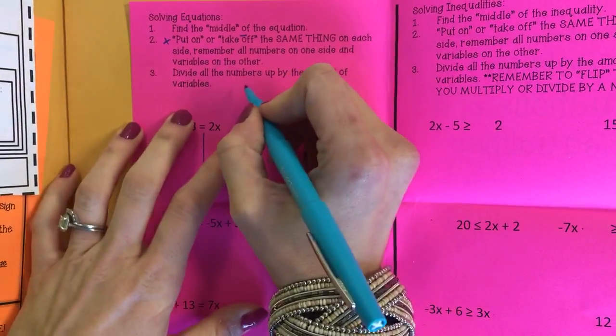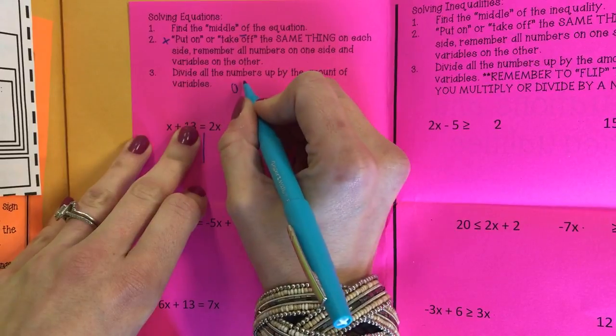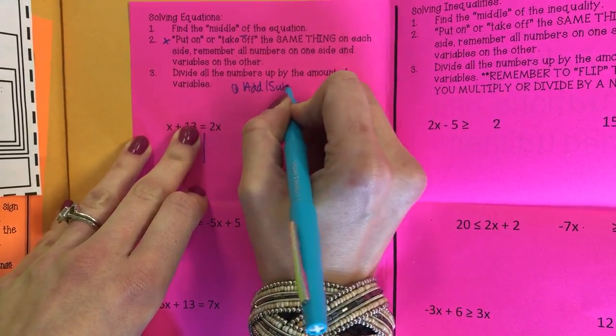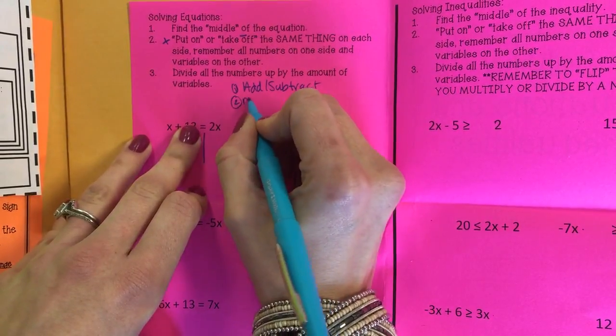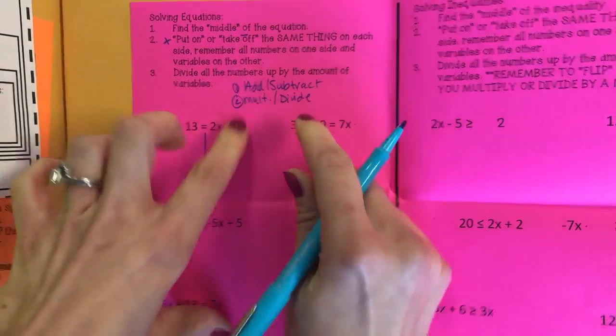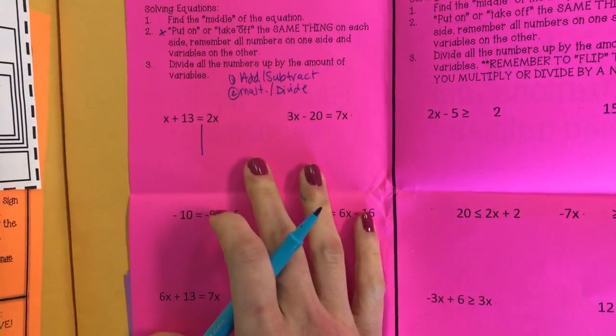So in two-step equations, like most of these are, your first step, that's a 1, is you want to add or subtract first. Second step will be multiply or divide. So keep that in mind. Your first step's always add or subtract. Second step, multiply or divide. So that'll help you get started.